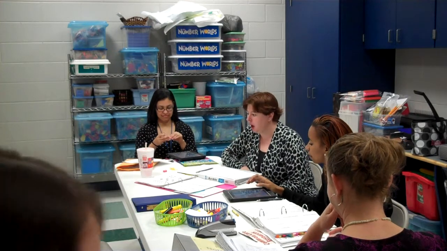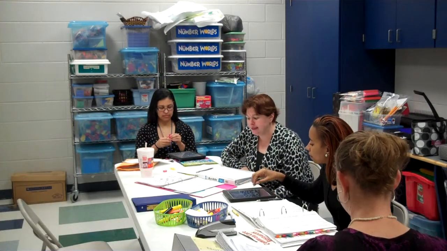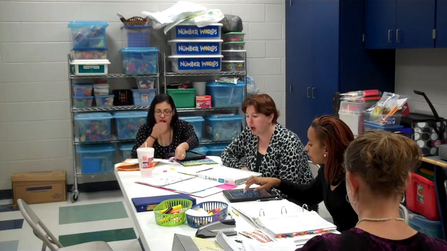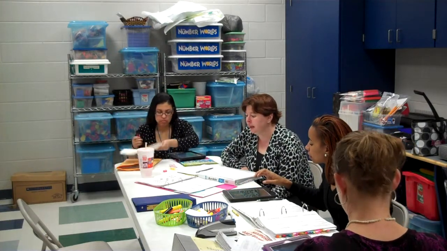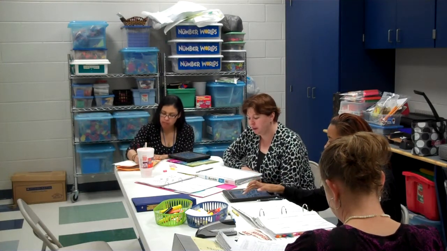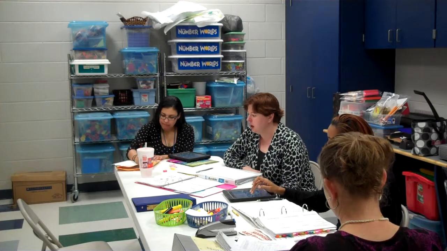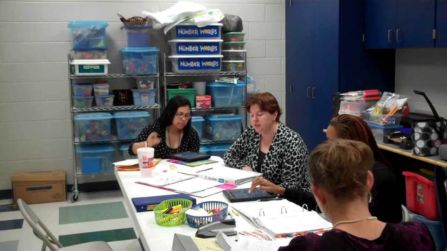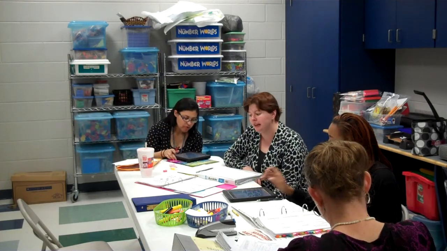Guys, what are we looking at today? We are looking at the standard KCC4, understanding the relationship between numbers and quantities, counting numbers 11 to 20. We are focusing on this standard because we have just finished our mid-year math assessment, and we feel that most of the children are ready to move on to this next task. This is also where we should be in the pacing guide.